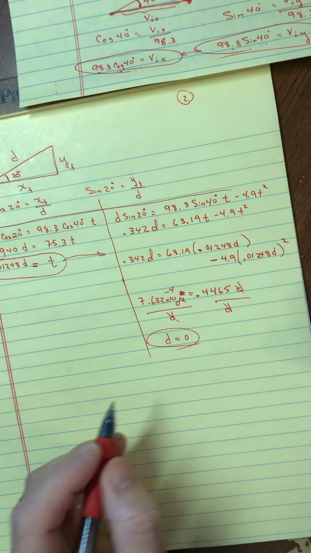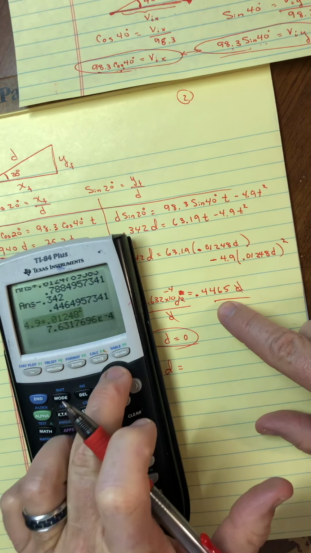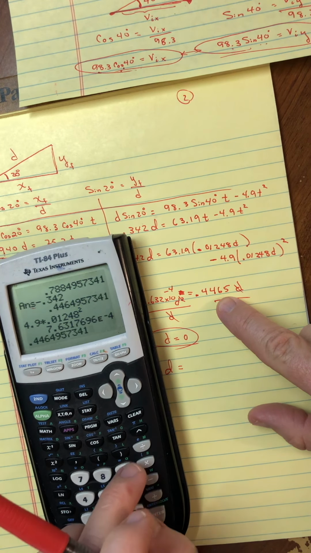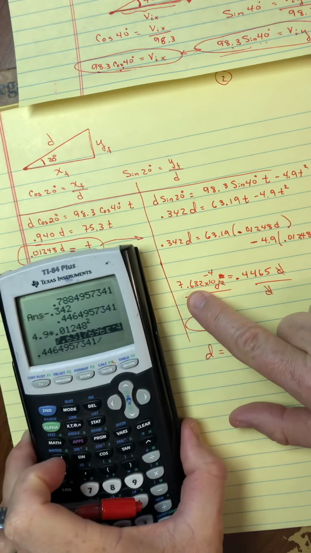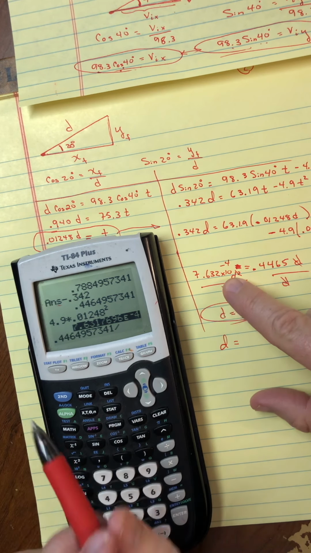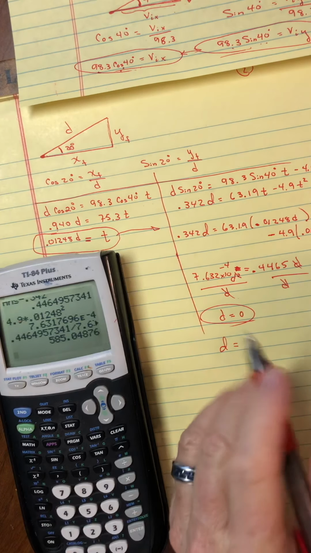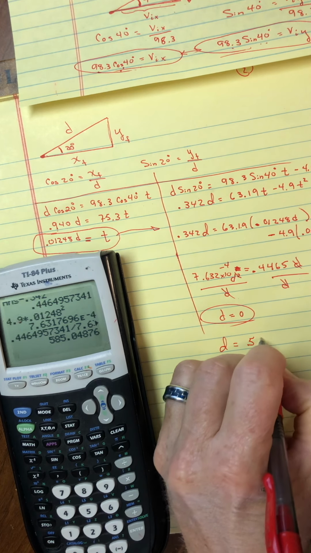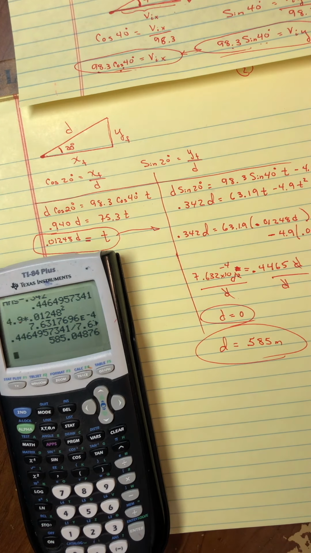And so then we would have this 0.4464, and we can then divide that by this 7.632 times 10 to the minus 4, and we can get a d of 585 meters. Yay! There's the answer.